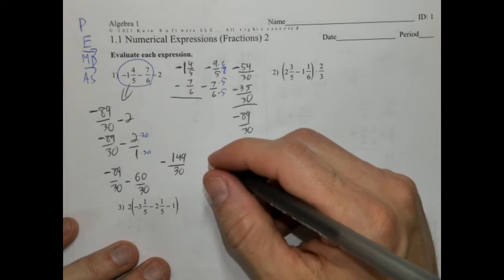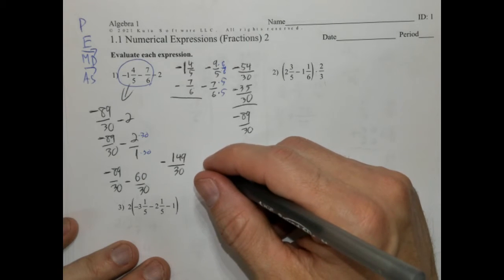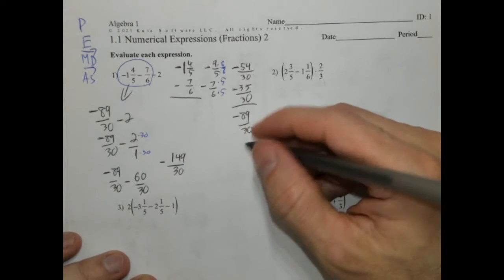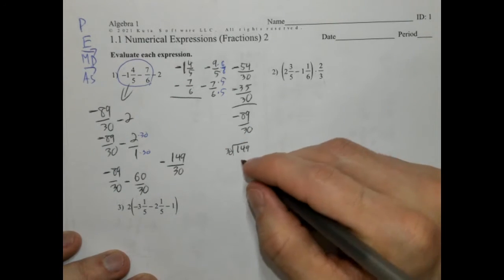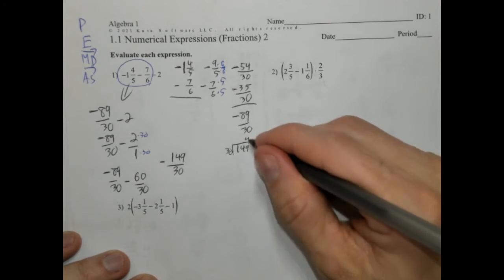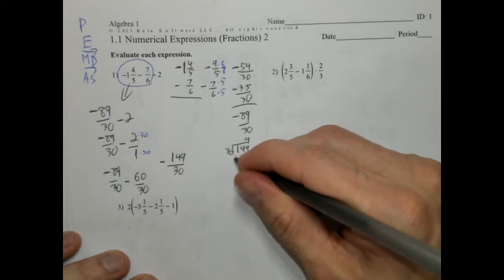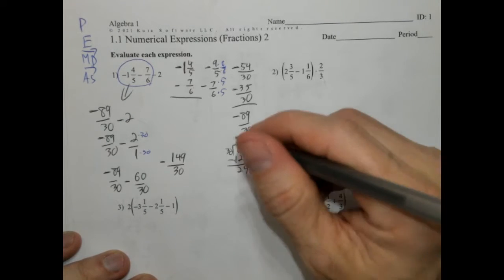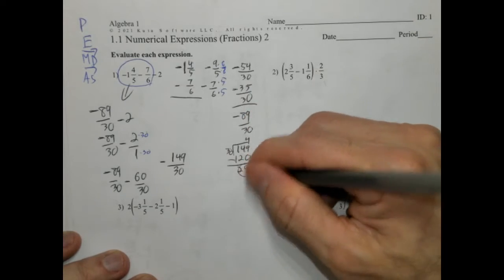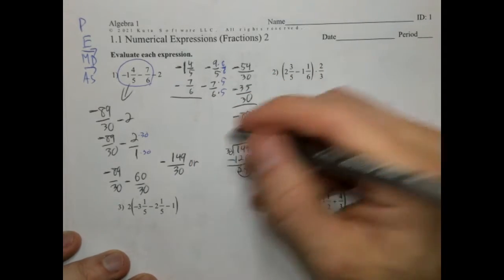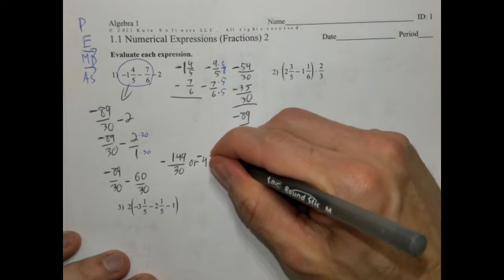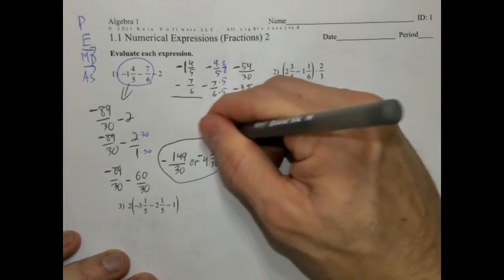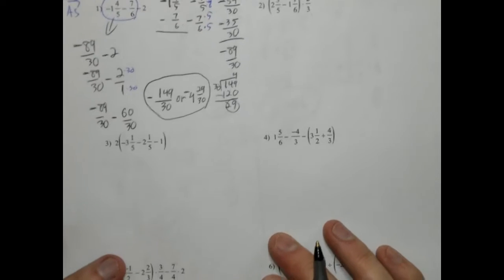That's an improper fraction. Let's go with the mixed number as well. So 149 over 30, I think it's going to be 4 times. Yeah. So we're at 29 over 30. Oh, it's almost 5. It's close. So remainder of 29. So it's going to be negative 4 and 29 thirtieths. There we go.